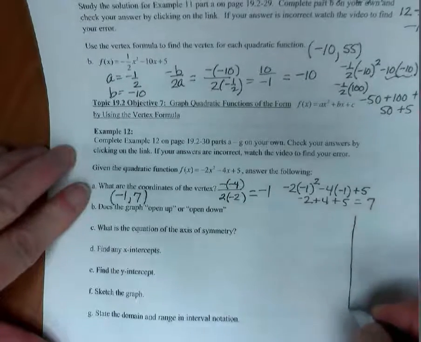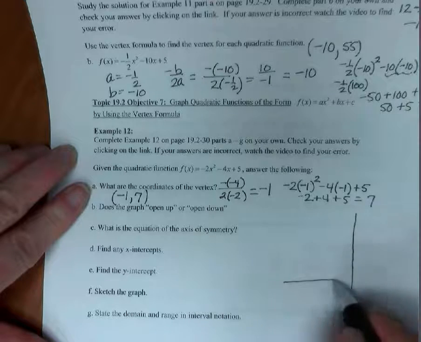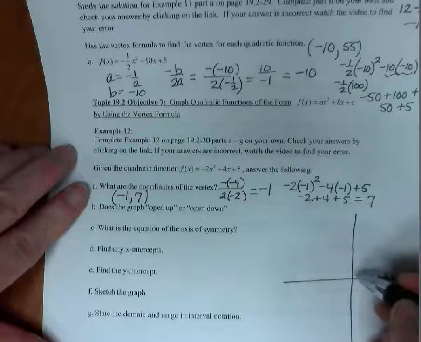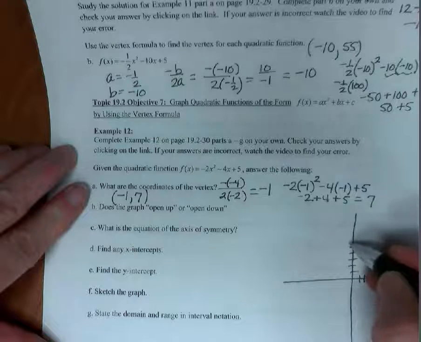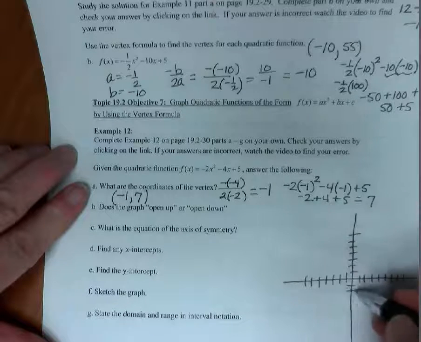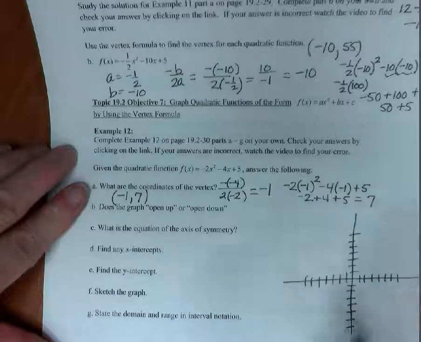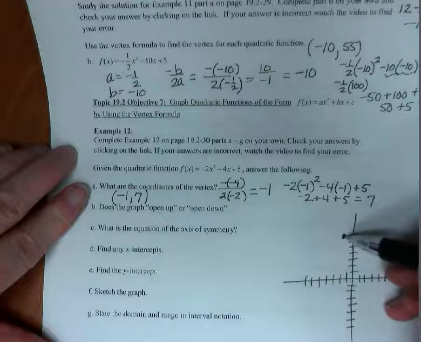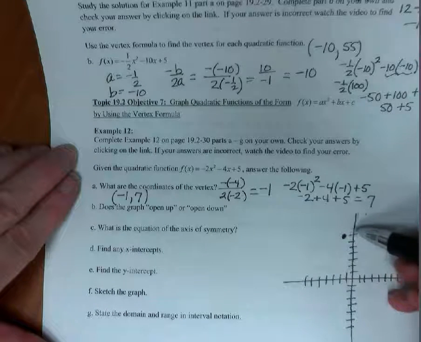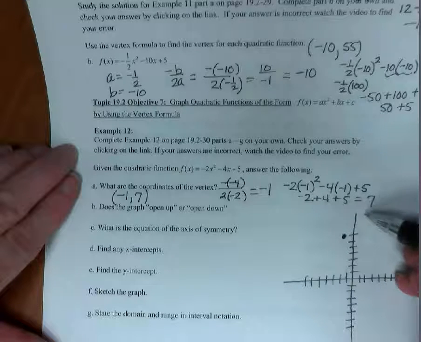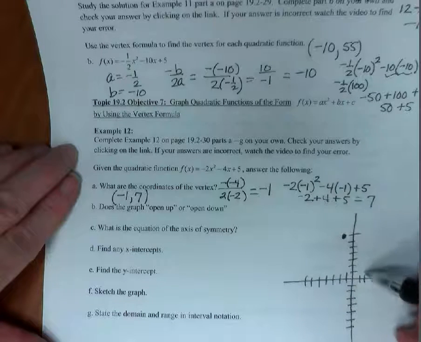So if I were to make a coordinate system, negative 1, 7 would be this point. Now at this point, I don't know if my parabola will look like this going up or if it will go like this going down.